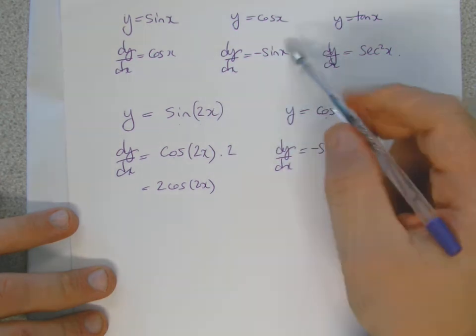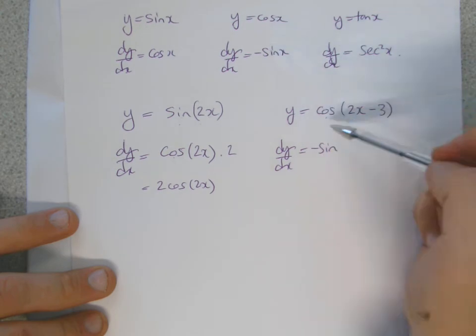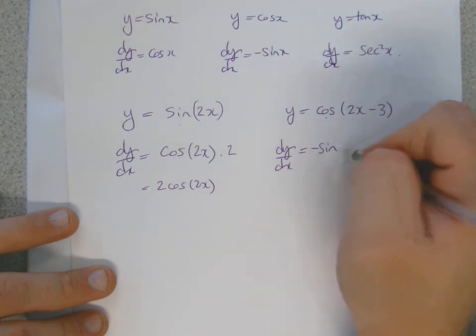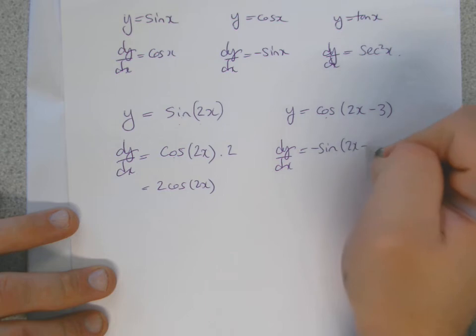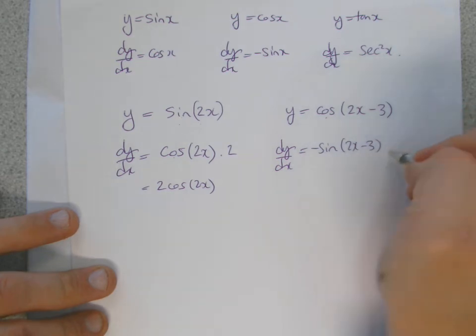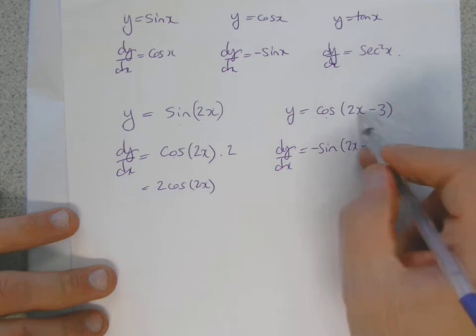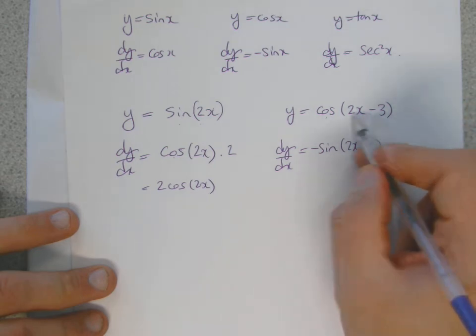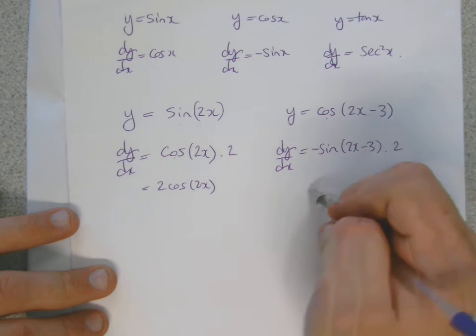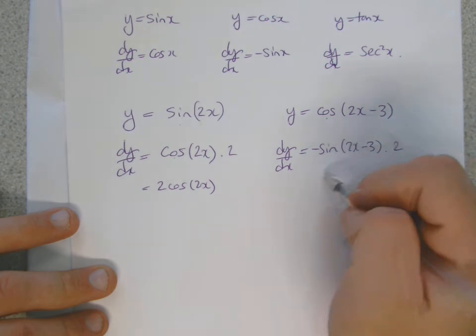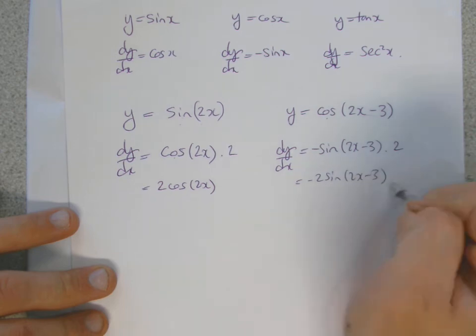Remember, you can't just write that down. You've got to have what it is, minus sine of 2x minus 3. That bit stays. And then you times it by the derivative of the inside function, which is just 2. So you bring the 2 to the front. You get minus 2 sine of 2x minus 3.